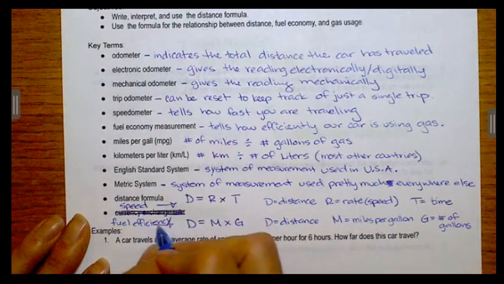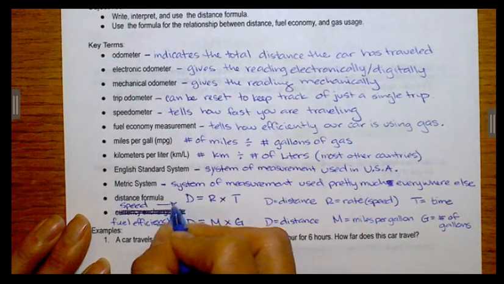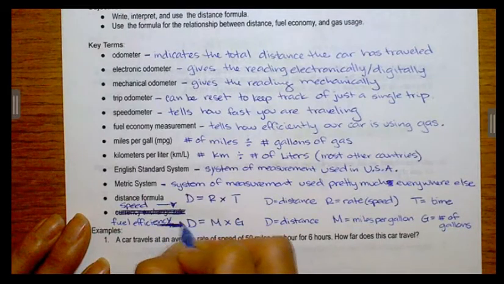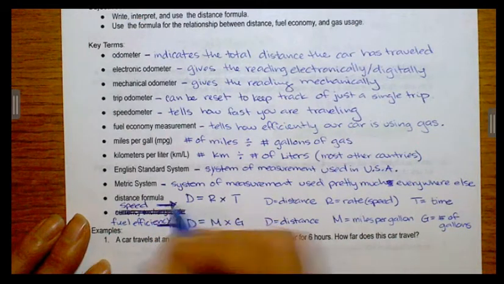So two different formulas for two different situations. It's important that when you're reading through these problems today, you take a look and see which situation it's applying to.